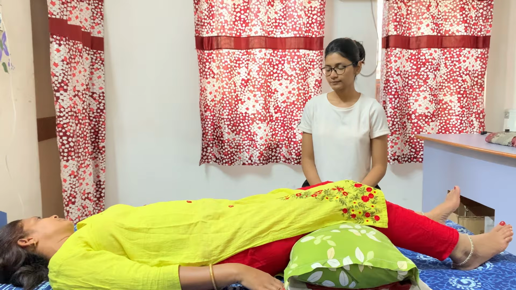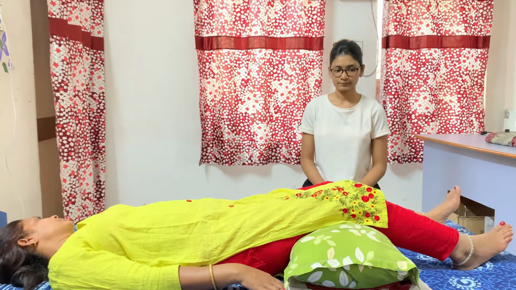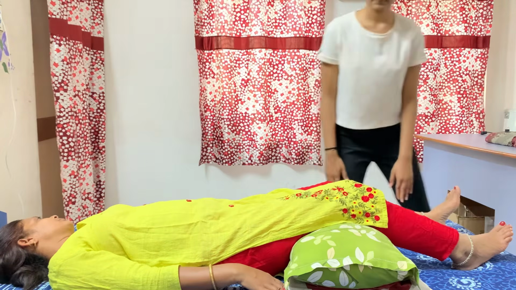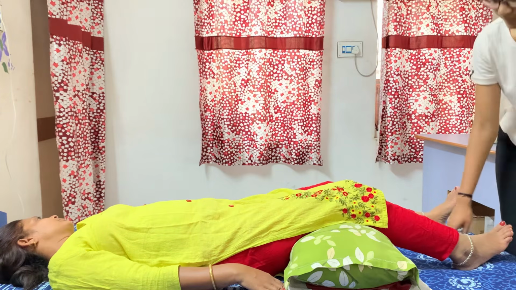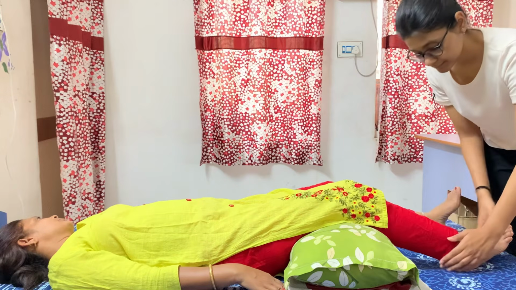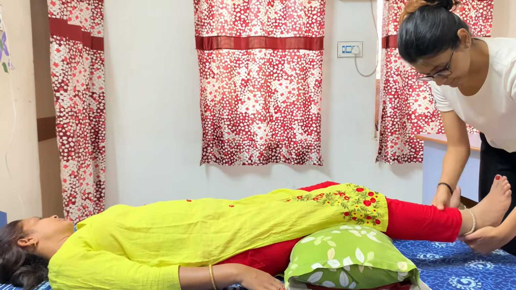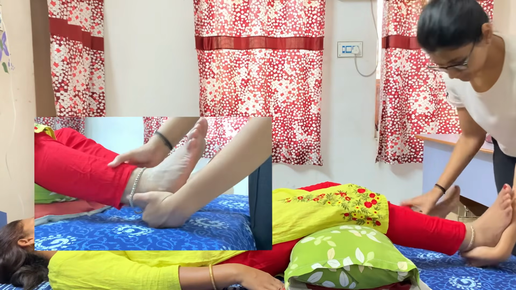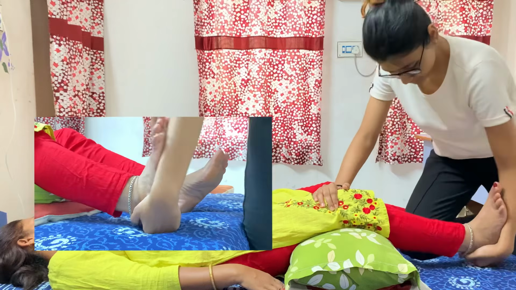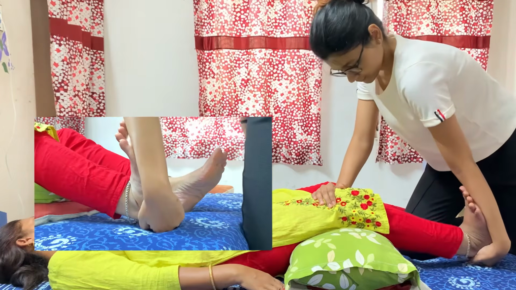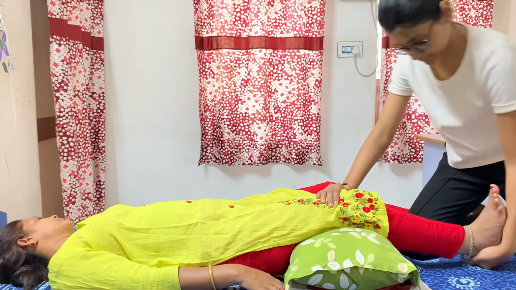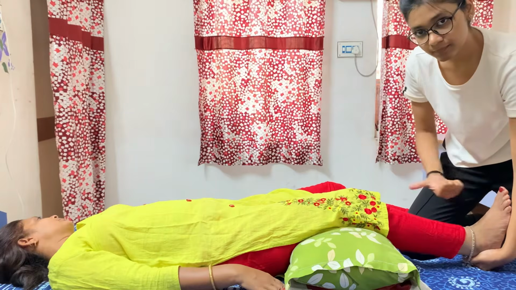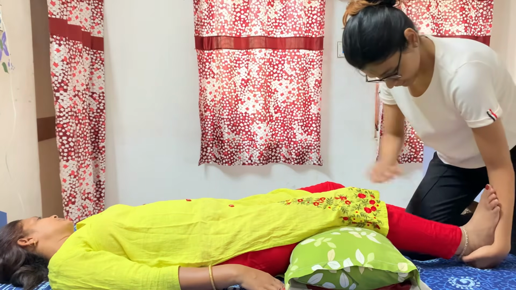To stretch it, I will flex the knee about 20 to 30 degrees, because the gastrocnemius muscle also performs knee flexion. Just to eliminate the function of gastrocnemius, I am flexing the knee joint about 20 to 30 degrees. This point you have to remember. To stretch soleus, one hand will be below the calcaneus and I will apply a dorsiflexion force. You can see I am applying a dorsiflexion force to stretch the soleus muscle.